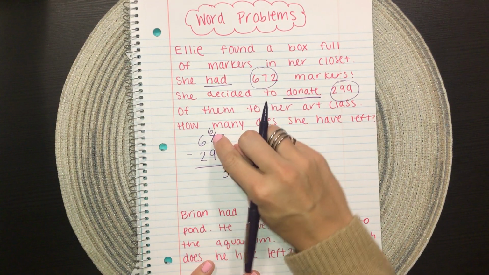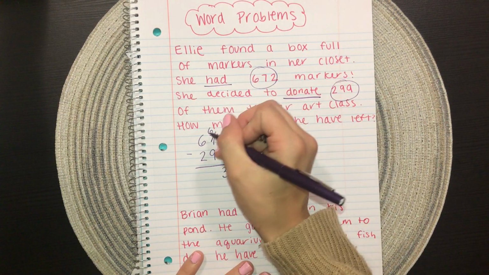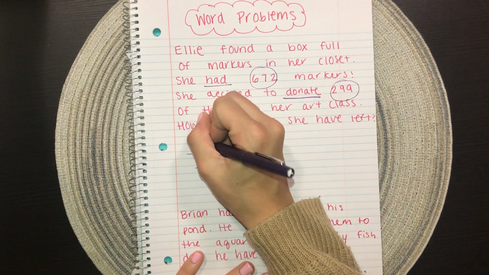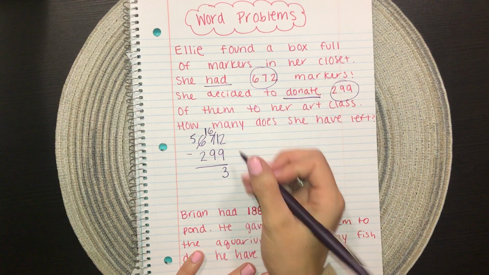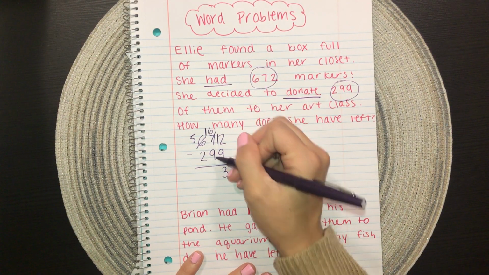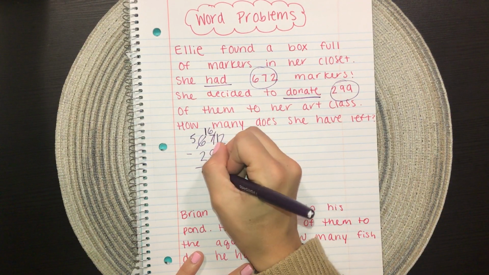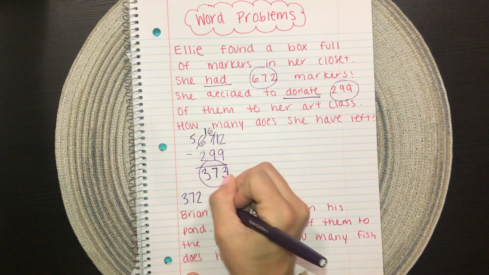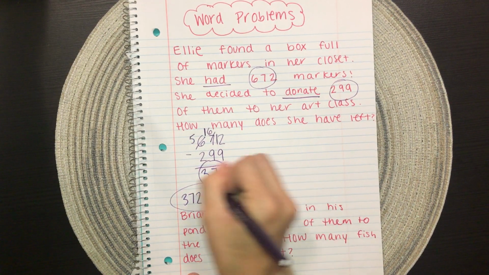Then we go to our tens place and we have 6 minus 9, which again, we know is impossible. So we need to scratch from the 6, make it a 5, and then make this one 16. Then we do 16 minus 9, which is 7, and then 5 minus 2, which is 3. So the answer is 372, or 372 markers, so they know what you're talking about.